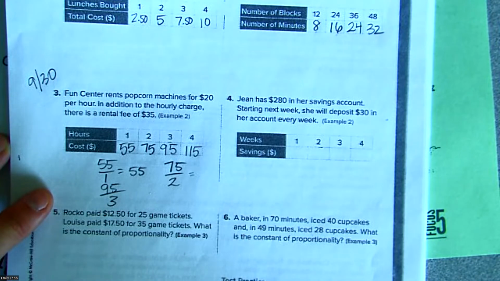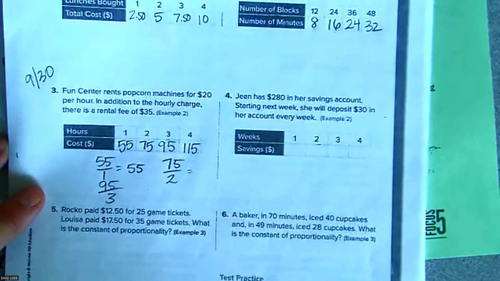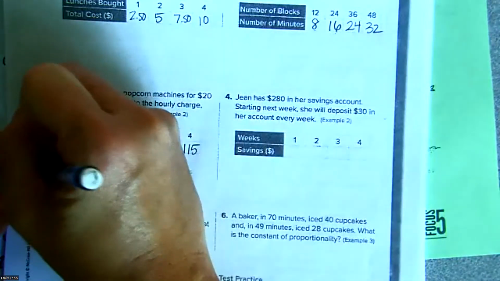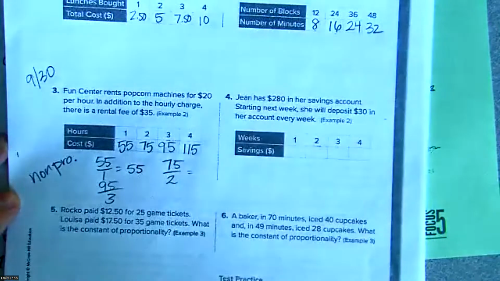So are these changing or staying the same? They're changing, right? So this is non-proportional. I'm just abbreviating.